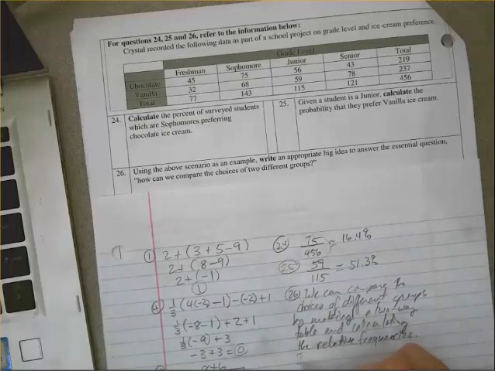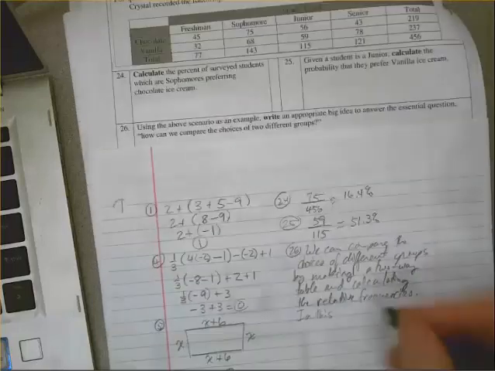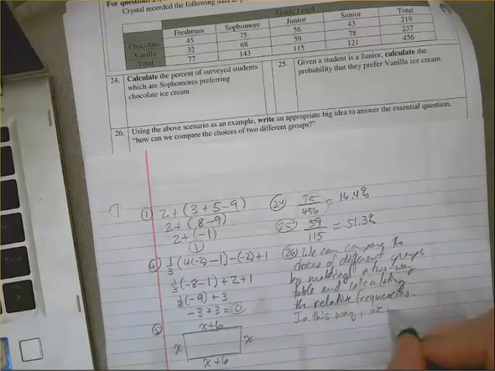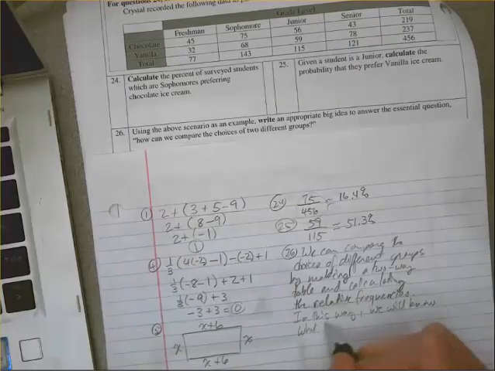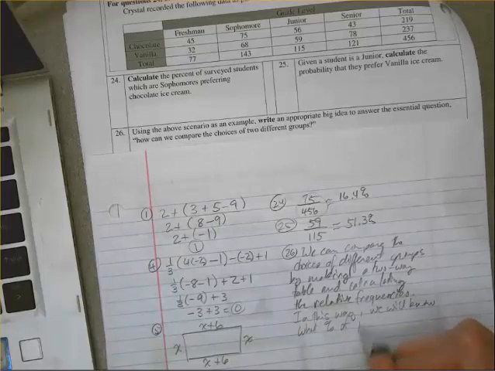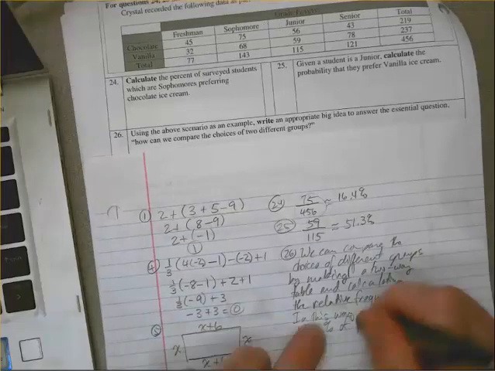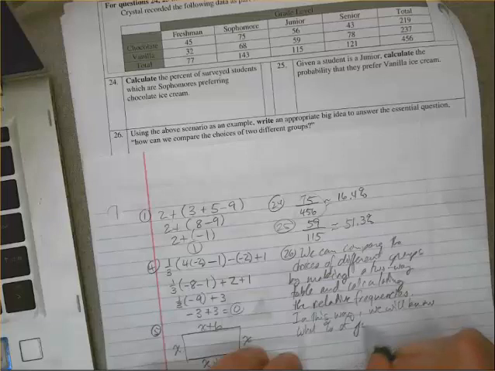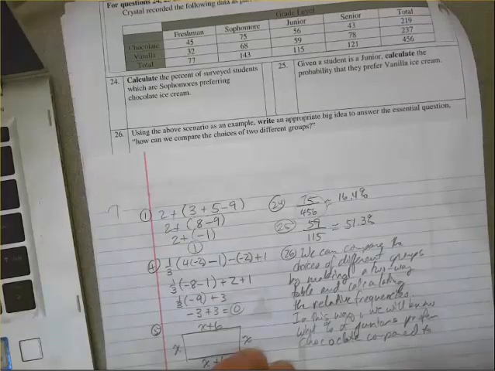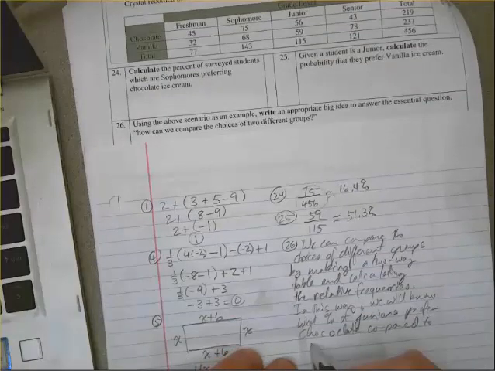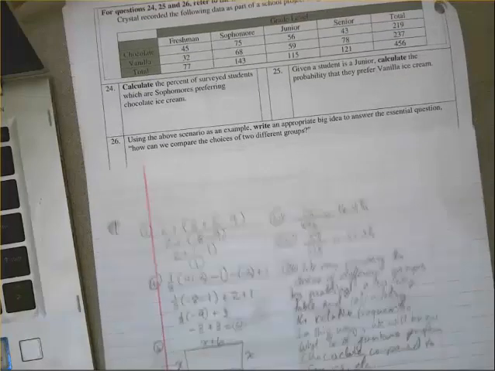In this way, we will know what percentage of people, of juniors, prefer chocolate compared to seniors, etc. That's a good answer.